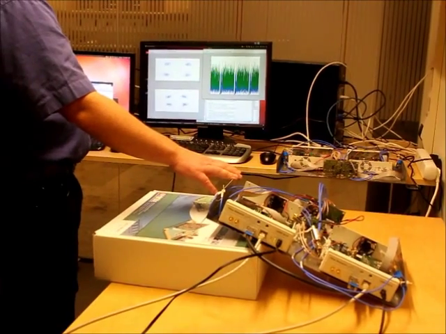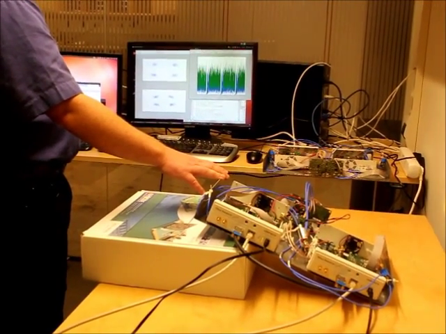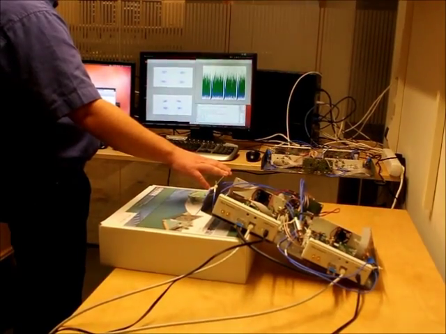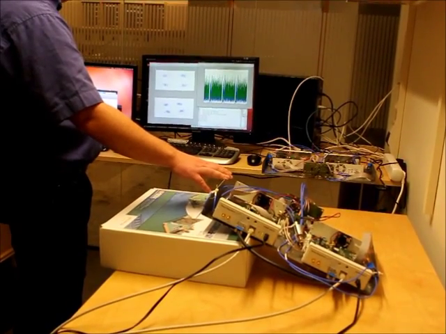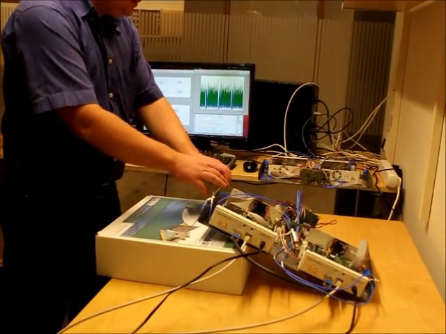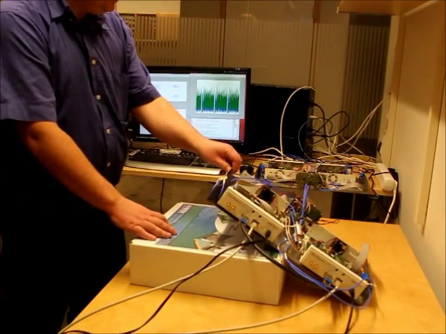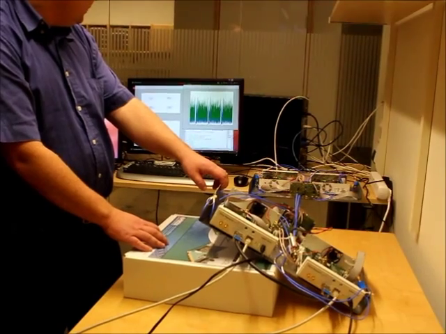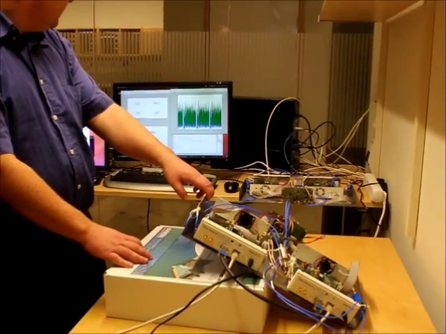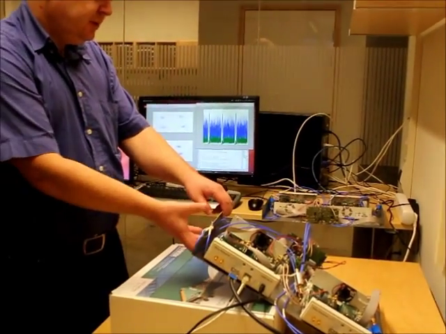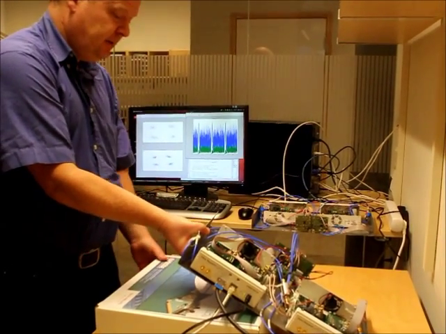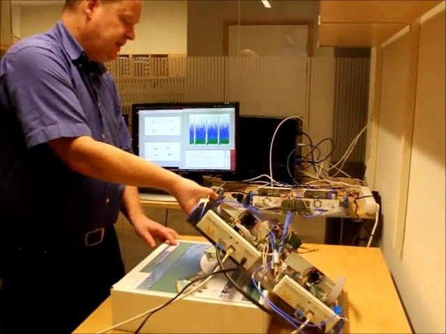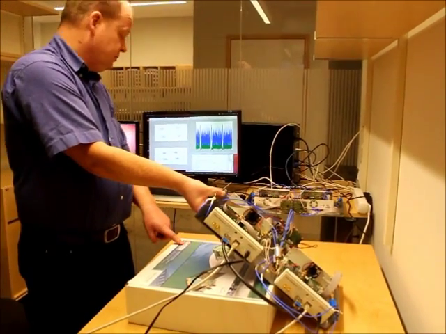And as you can see, it's getting worse, but it's still working. It's still possible for the receiver to decode the data, even though there's a linear receiver first separating the two streams.